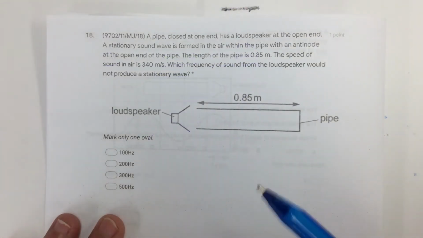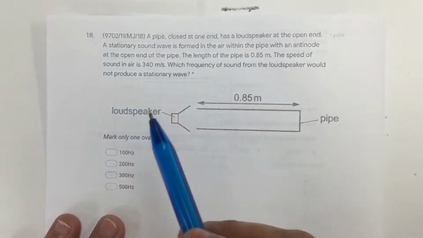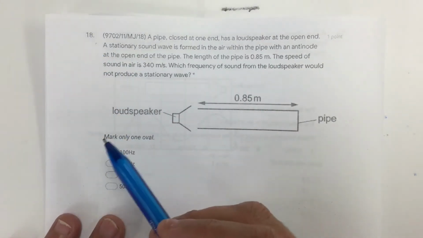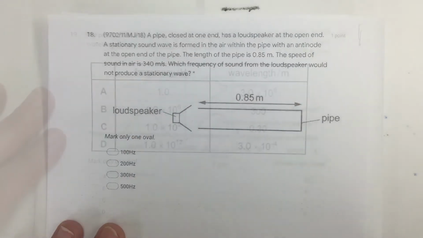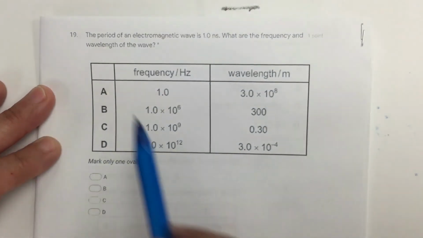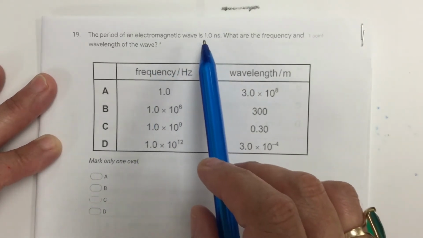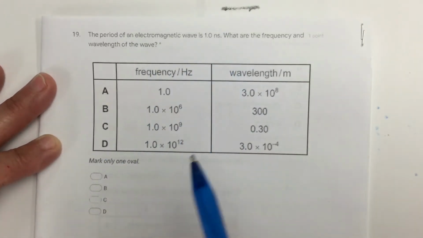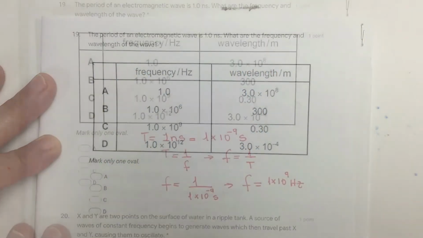So if you are following the test that you have with you, you know that 18 is a repetition of question 16, so we are going to skip this one. Question 19. The period of an electromagnetic wave is 1 nanosecond. What are the frequency and wavelength of the wave?